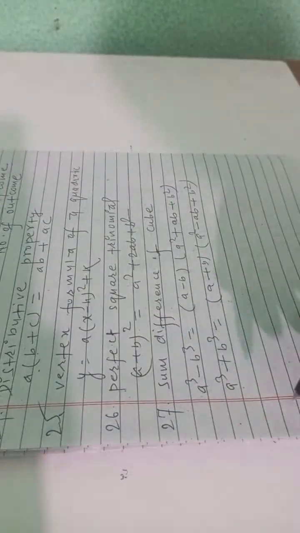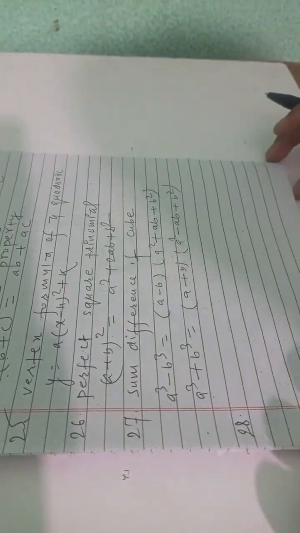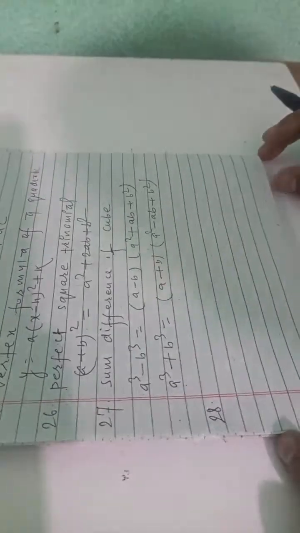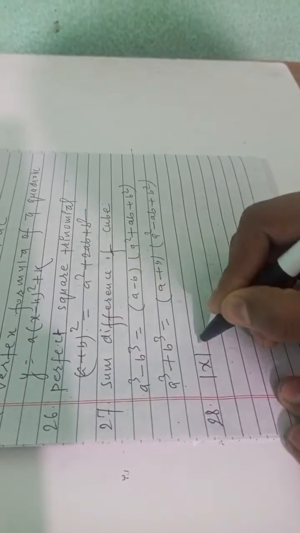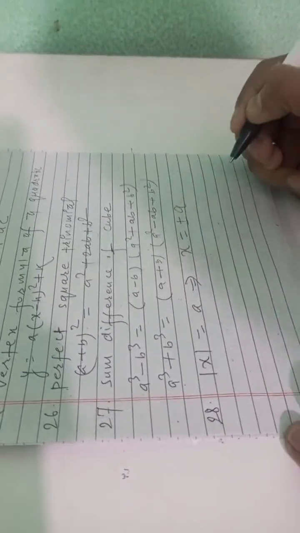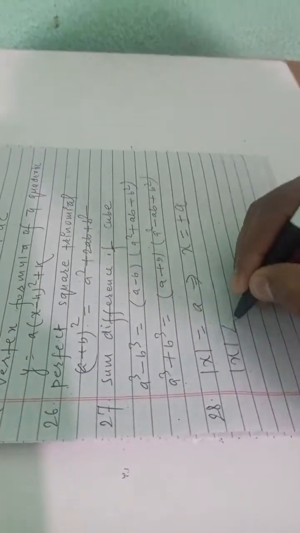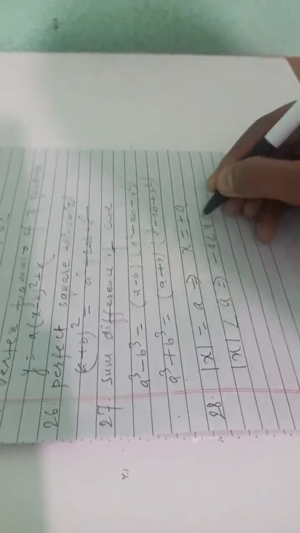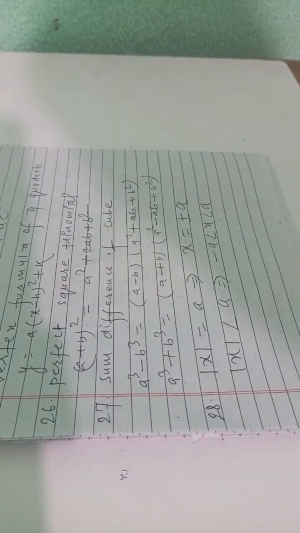We have also this formula related to inequality and absolute value. If you write down any answer in absolute value, you have to always do it in positive. This is the rule of absolute value. Modulus of x, you have to understand this. If modulus of x is less than a, it means minus a is less than x is less than a. This is very important for you.